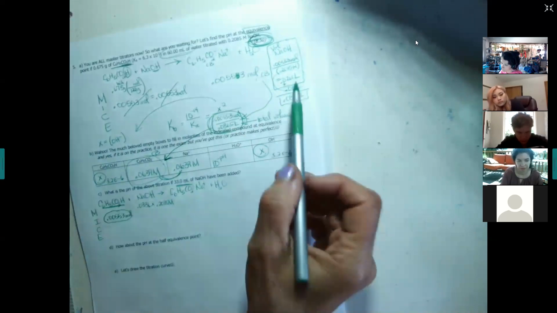The NaOH we're going to figure out with its volume times its number up there, the 0.2085 molar. So that's how we're always doing the NaOH or HCl. And we already know it's going to be higher because we're past the equivalence point. So 0.00688.